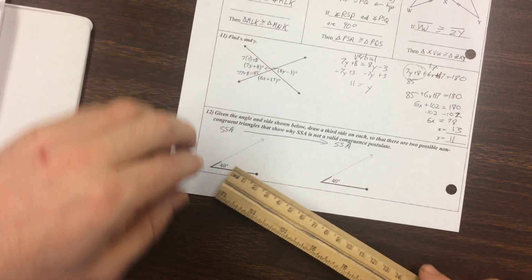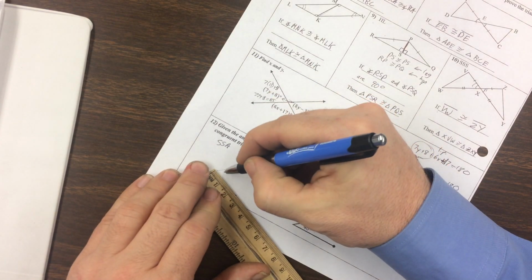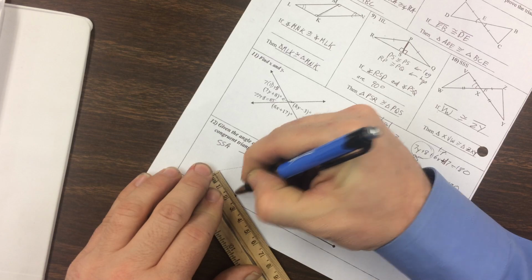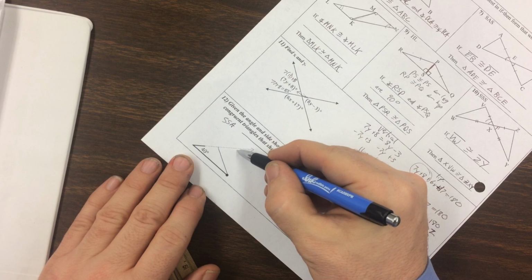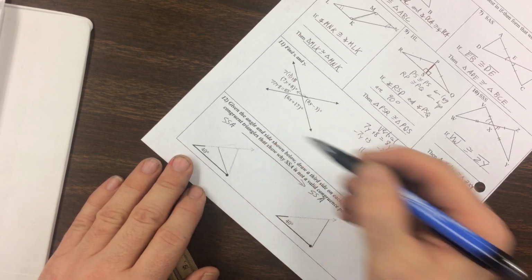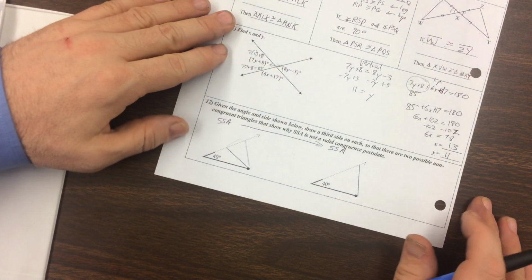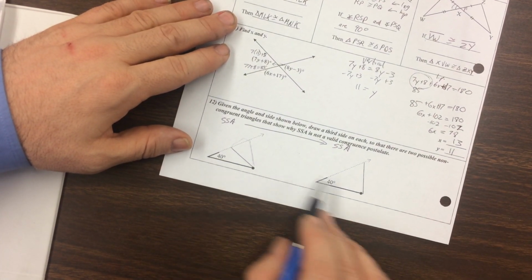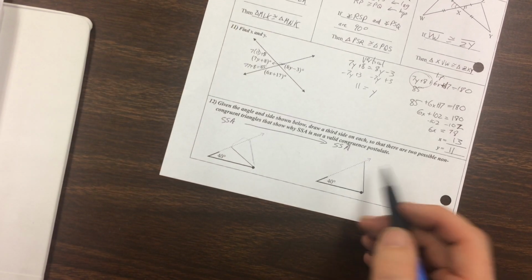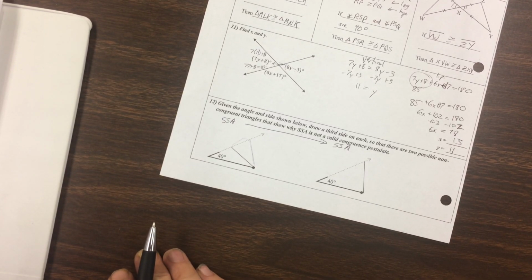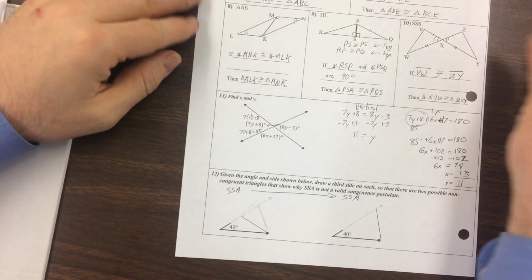So you could use a ruler in class if you want, but it's actually pretty easy to just kind of eyeball it and say, look, that and that. Right? These are two possible ways to draw this. Okay, so I have an angle, a side, and a side, an angle, a side, and a side. Both of them have the same angles and sides, and yet they are not congruent. So that shows why SSA is not a valid congruence postulate.